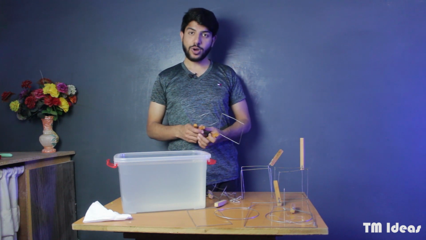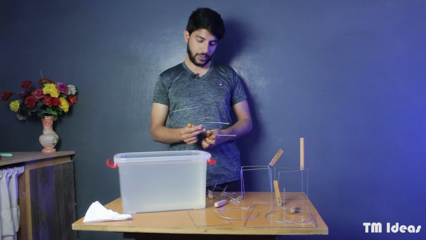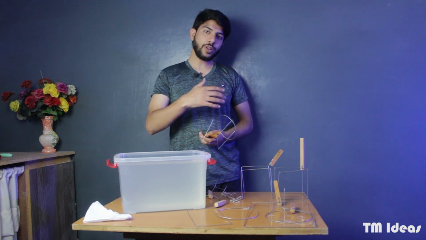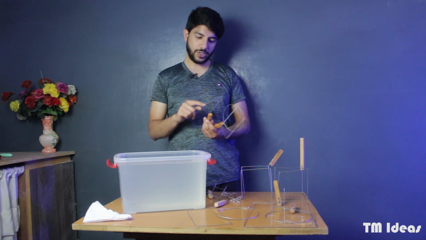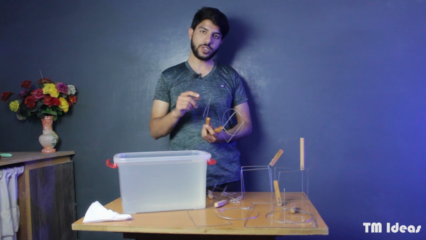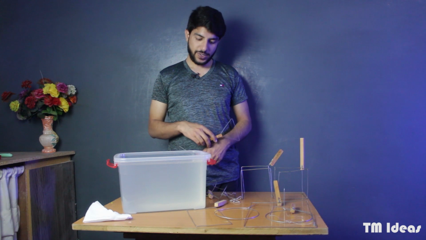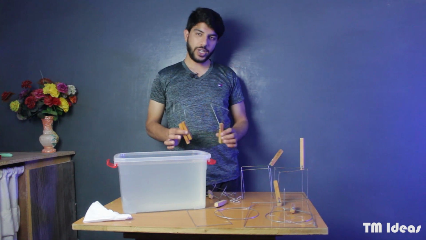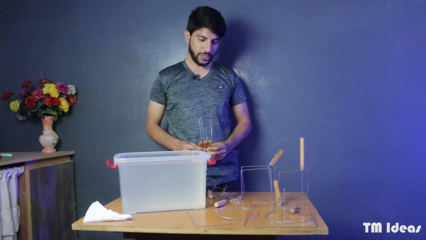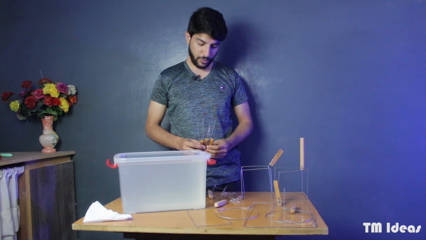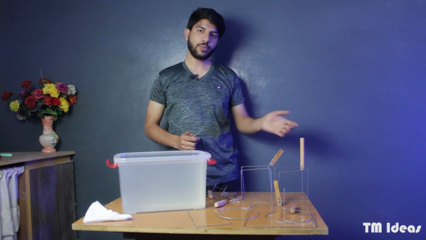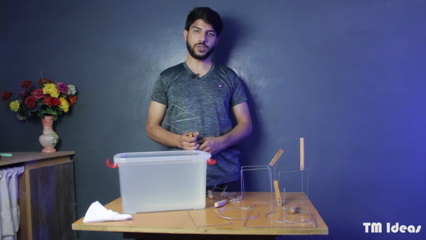And the end product, the film which tries to detach from this wire mesh, from this wand, is actually a sphere. So those are the three 2D wands I tried to look at, and I've tried to study it. And the end product will always be spherical.